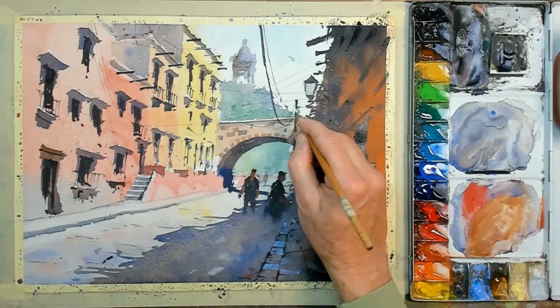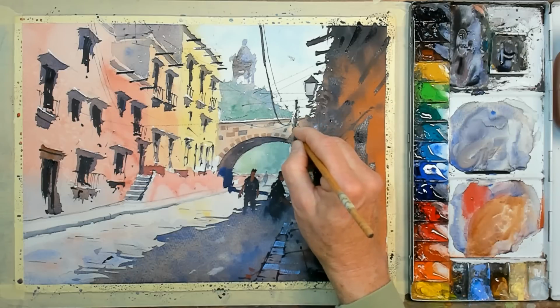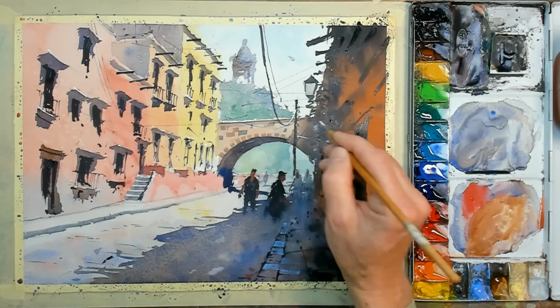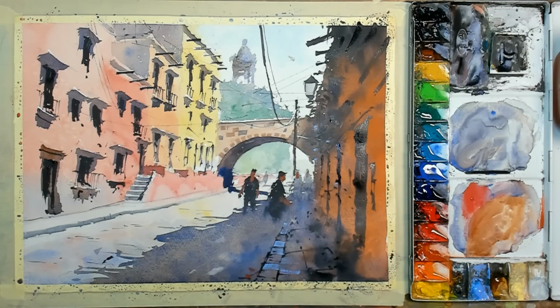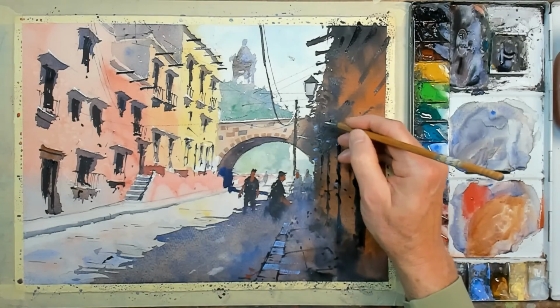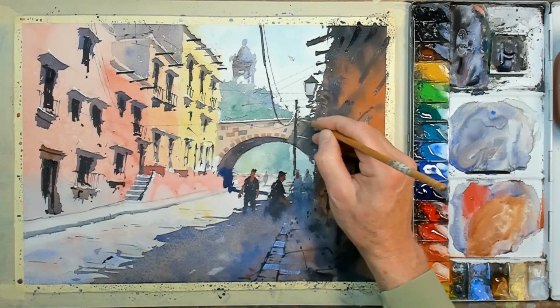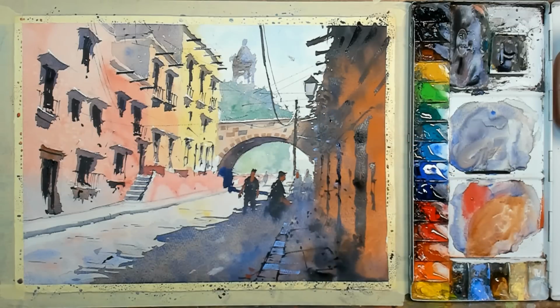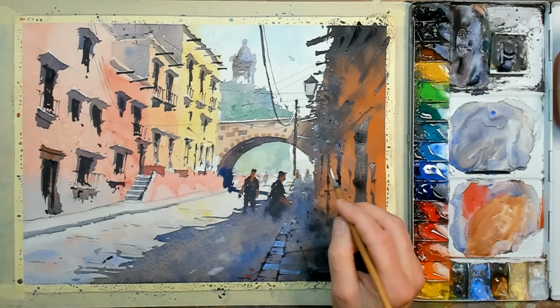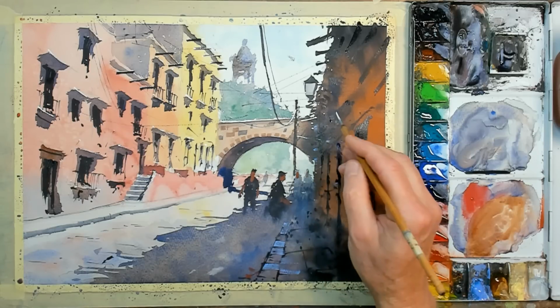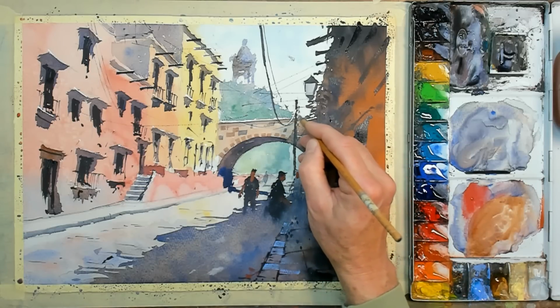And there's this light going there. Maybe a bit of light also on some of those pipes that are just coming out from that right-hand side.